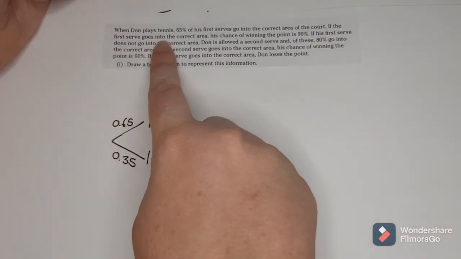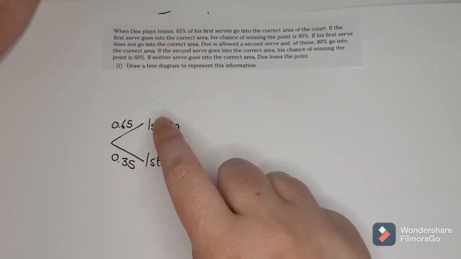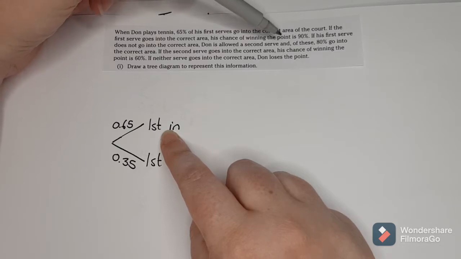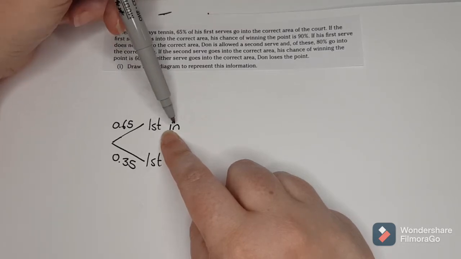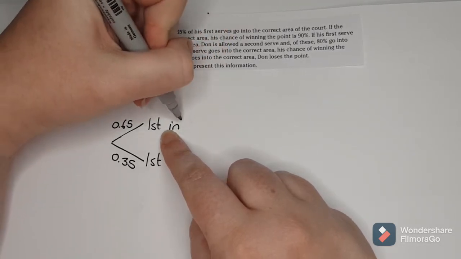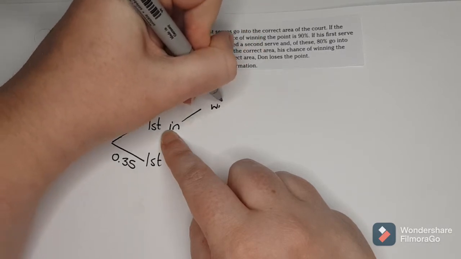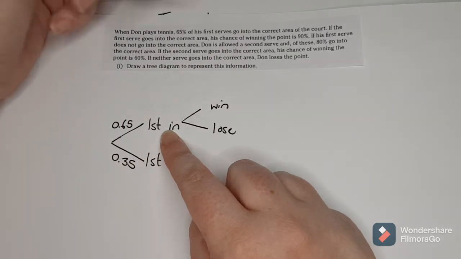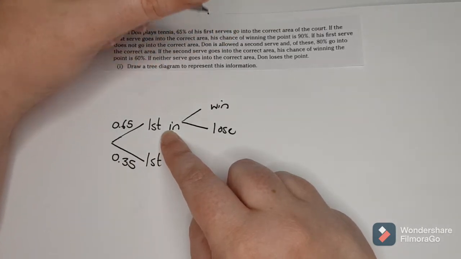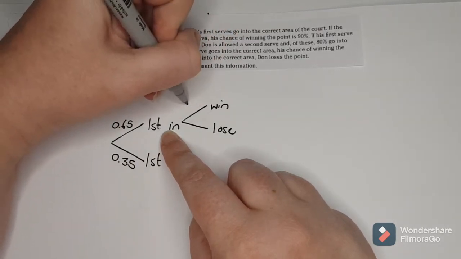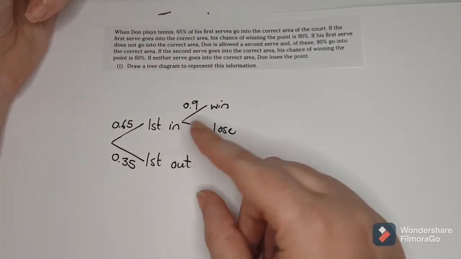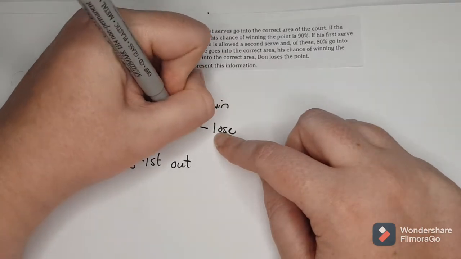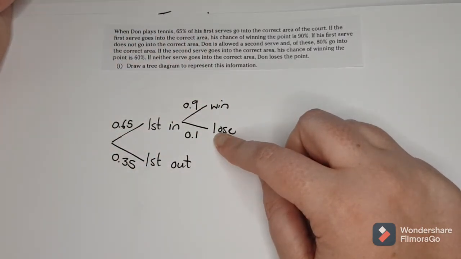Then our next thing says if the first serve goes into the correct area, then his chance of winning the point is 90%. So if it's in, then he's going to either win or lose. And his chance of winning is 90%, so that's 0.9. And if that's 0.9, this one must be 0.1.